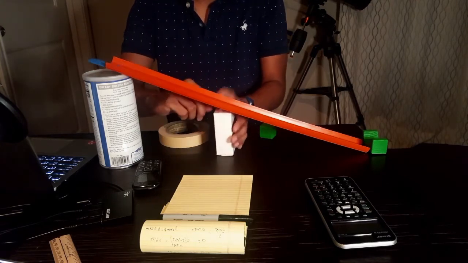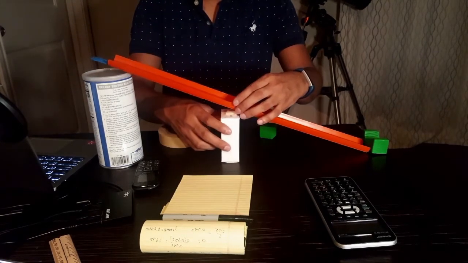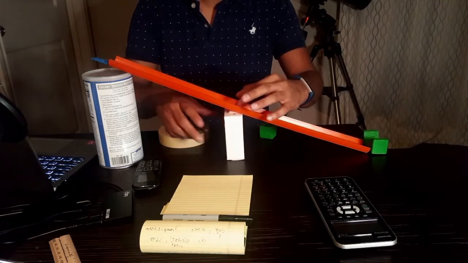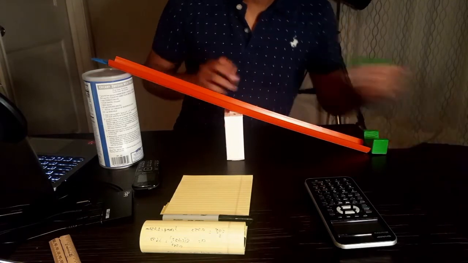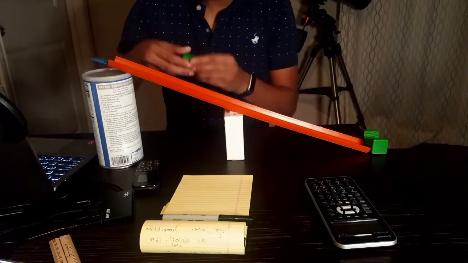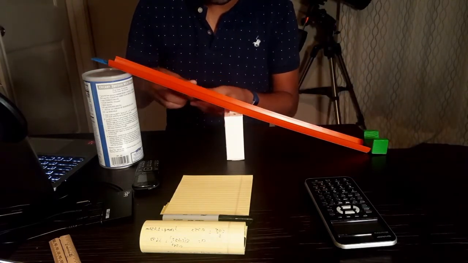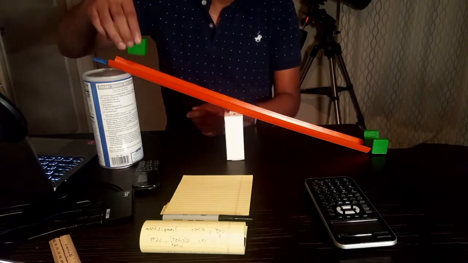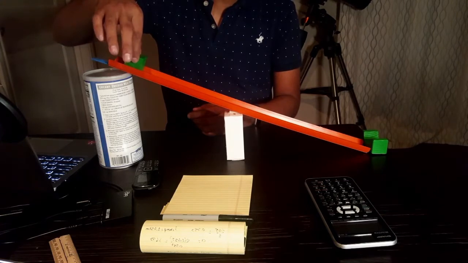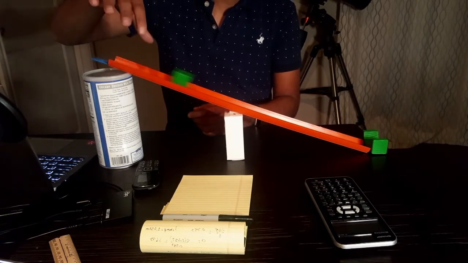This stays here. That should be plenty. And then if I put the block, I want to make sure I'm using the same surface always, which was this one. If I put it here, we can see it can start from rest and speed up.